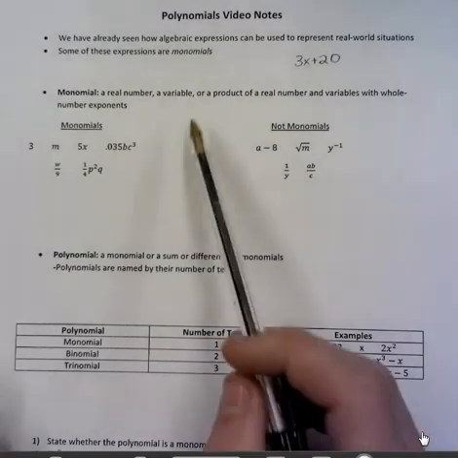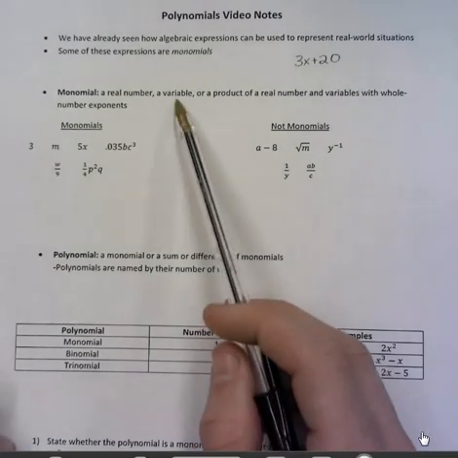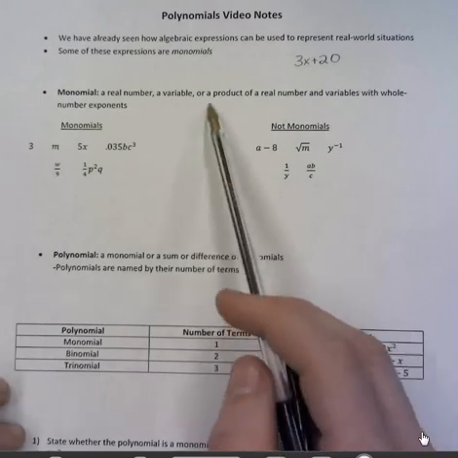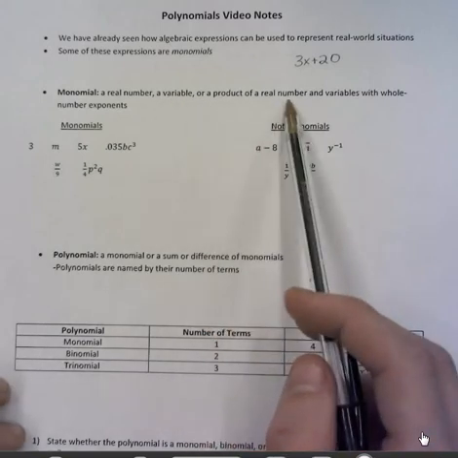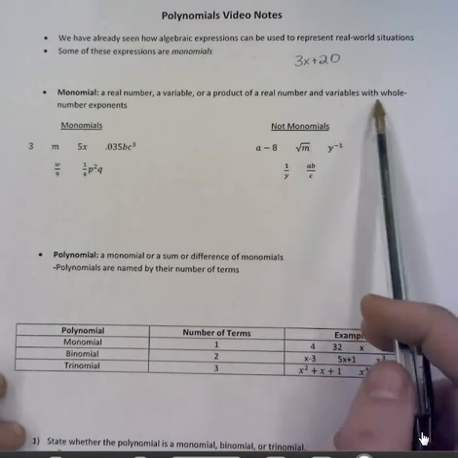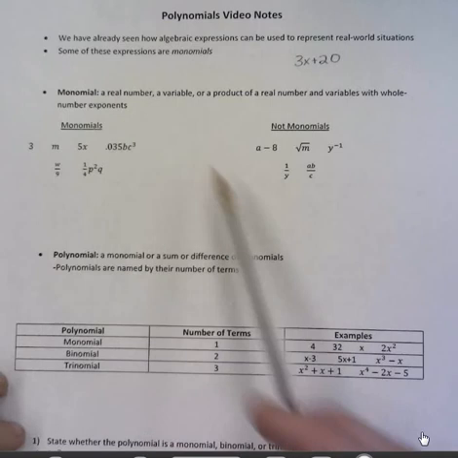It is a variable, so x, y, p, whatever you want to come up with, or it's a product of a real number and variables, as long as your variables have whole number exponents.